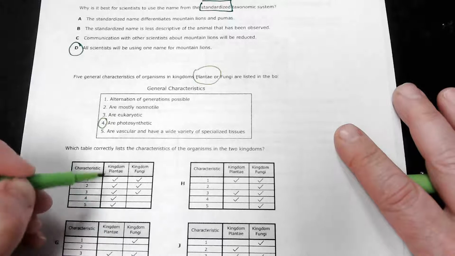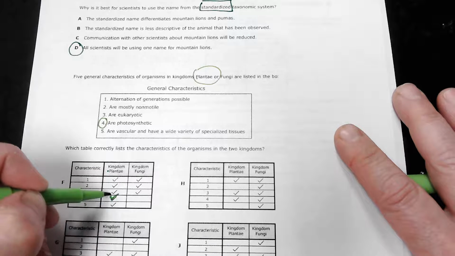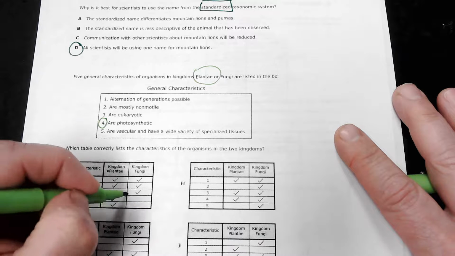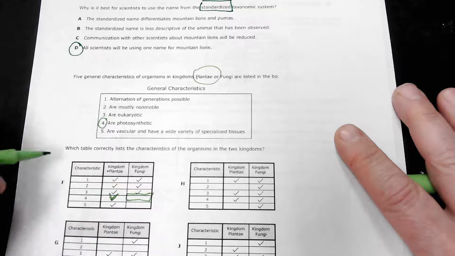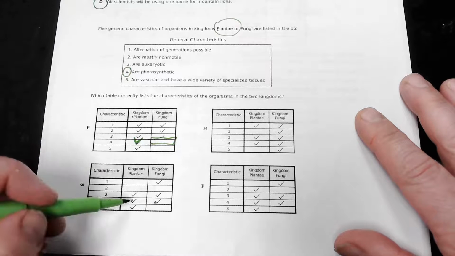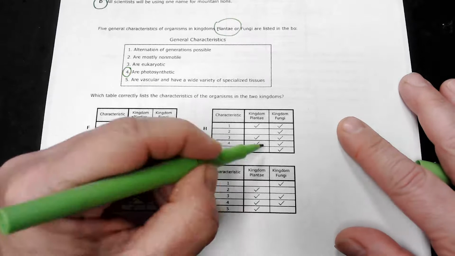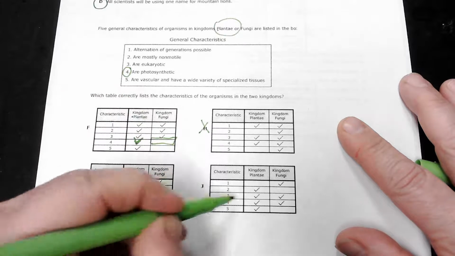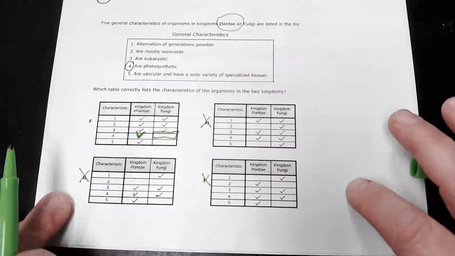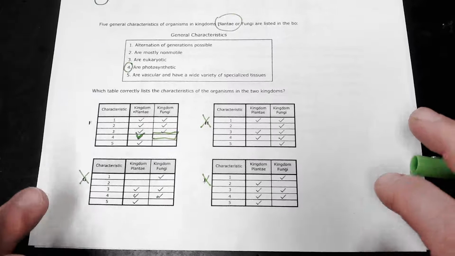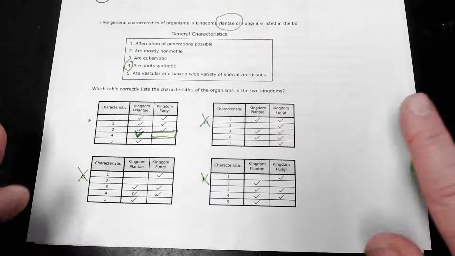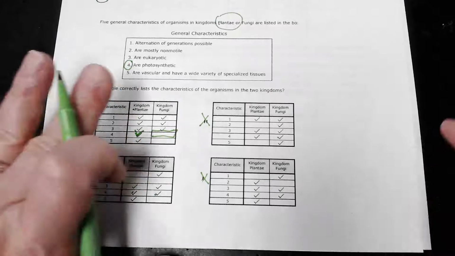So do plants photosynthesize? There is a check mark. That's good. Is there a check mark in the fungus? No, there's not. So that is also correct. Okay. I come down here. There's a check mark in both of them. There should only be a check mark in plants. That's wrong. Same up here. That's wrong. Same here. That's wrong. So literally, I can answer this question because I know plants photosynthesize and fungi do not photosynthesize. That's all I needed to know to get to my correct answer. Okay.